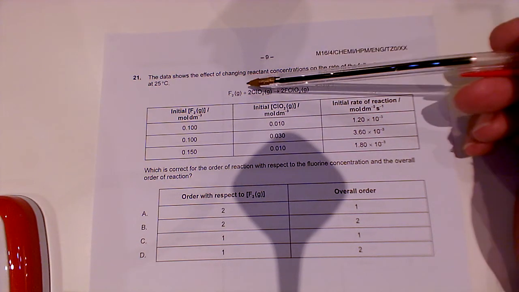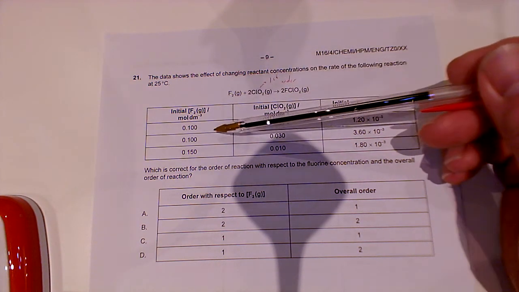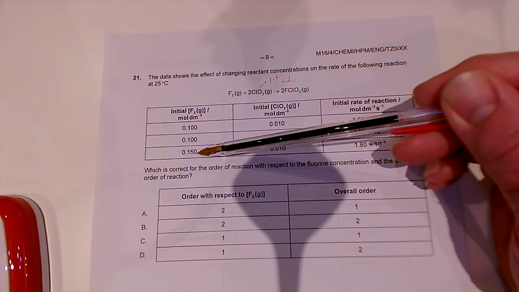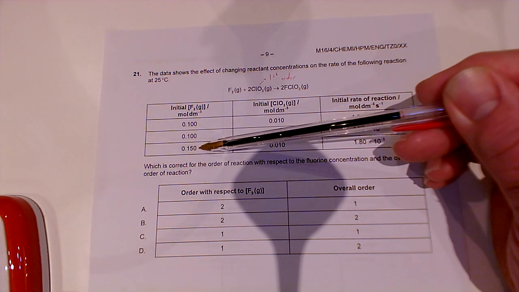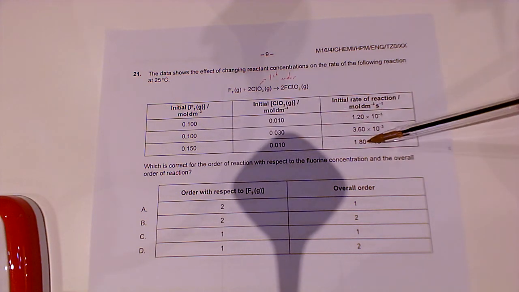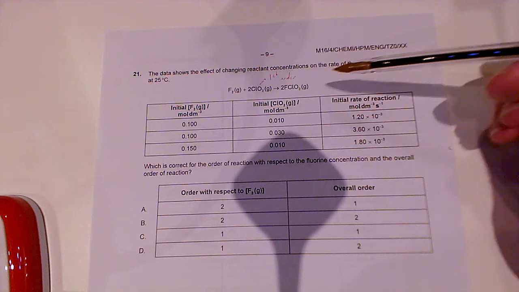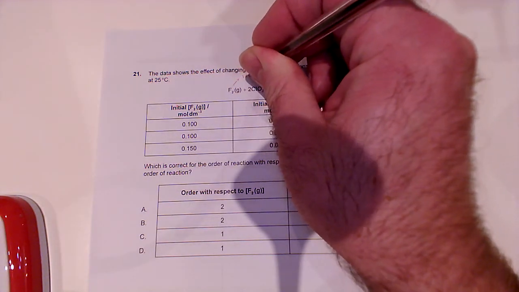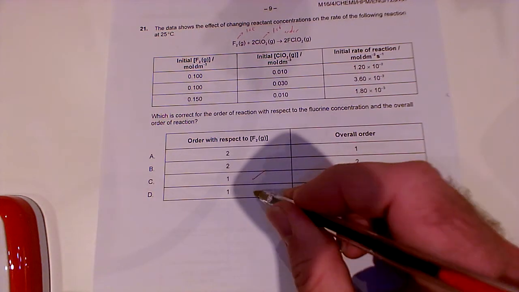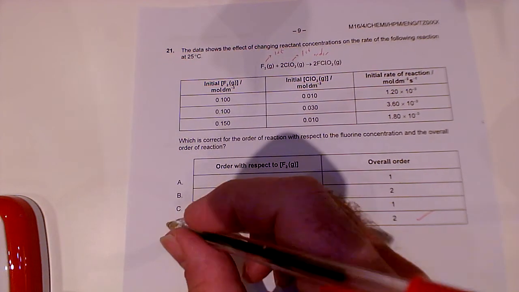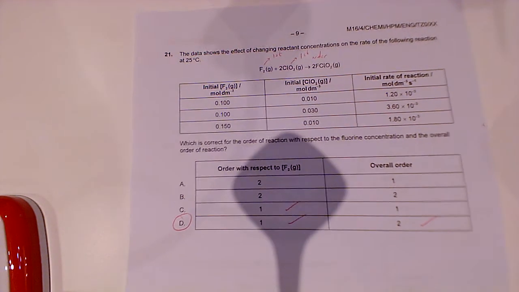Then we've got to consider, okay, what's the order with respect to the fluorine itself? So here we keep the concentration of the chlorine species the same, and in this one we increase the concentration by 50%, so 1.5 times, and then 1.5 times 1.2 is 1.8. So again it's first order: we increase that by 1.5, that increased by 1.5, so it's first order with respect to the fluorine as well. That means it's first order with respect to fluorine, but second order overall, because 1 plus 1 is an overall order of 2, so we're going to go with D. Marking with red pen, let's go back to black.